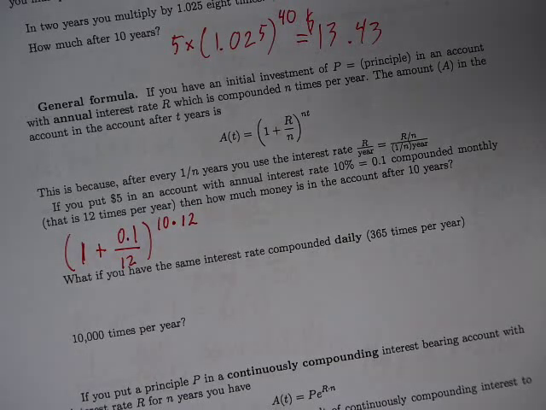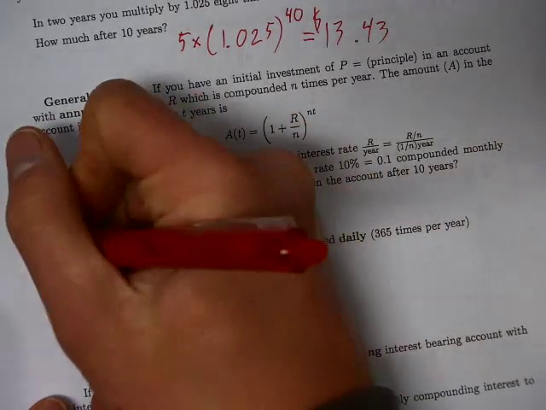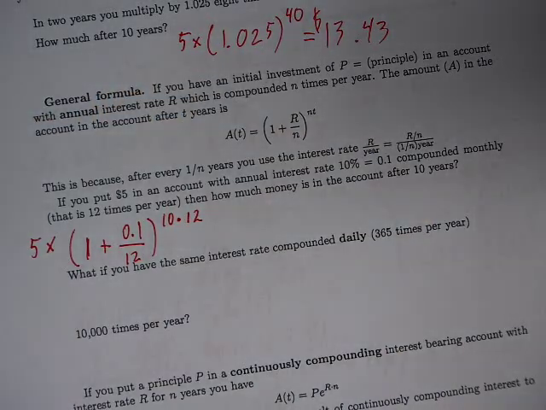Parentheses are important when playing this sort of game. 1 plus 0.1 divided by 12, raise that to the 10 times 12, because you're going to compound that interest 10 times 12 times. Oh, I forgot to multiply by 5. Nice. So the final payoff is somewhere around $14.53.